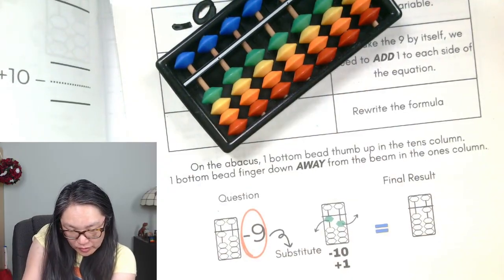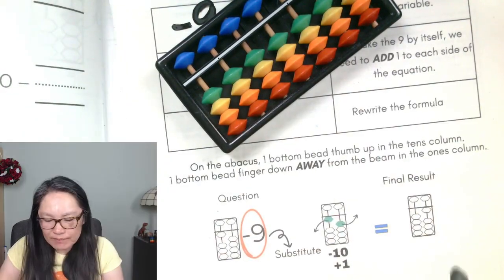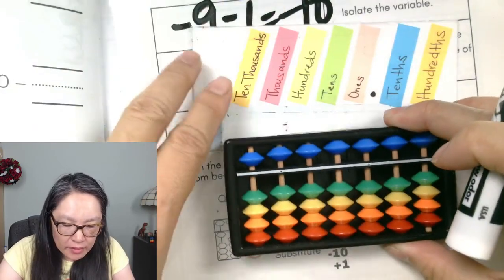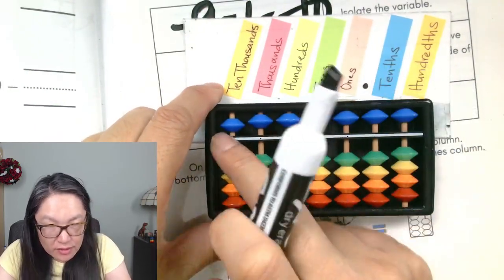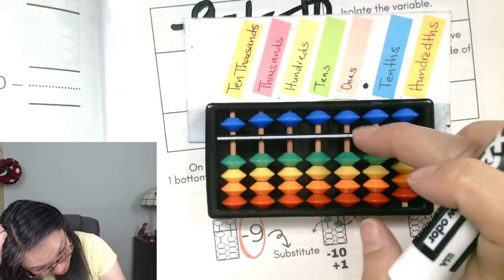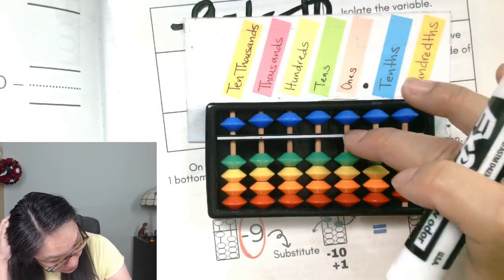Yes, we're shifting placeholders. I don't know about that. So here, if you look, we have our ones, our tens, our hundreds, our thousands, our 10,000s. Our decimal sits between two columns.